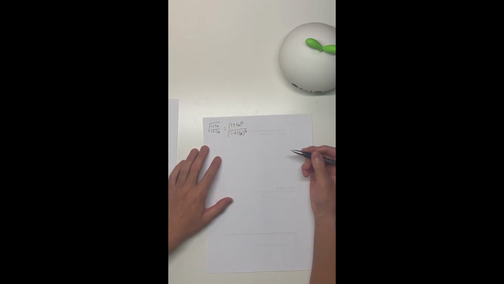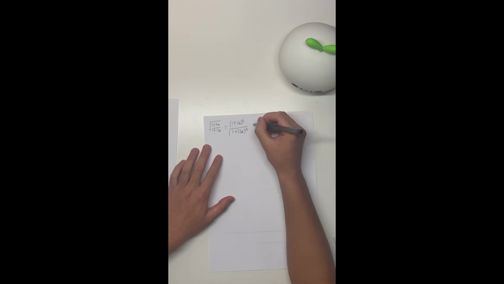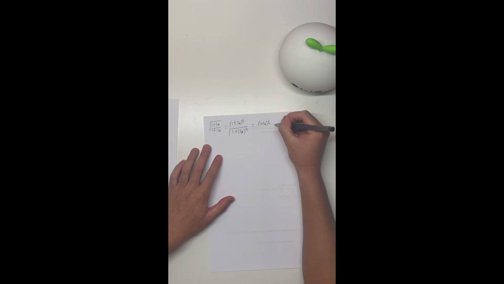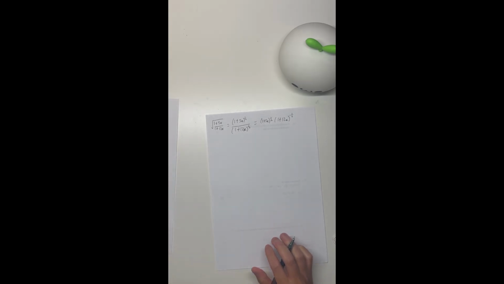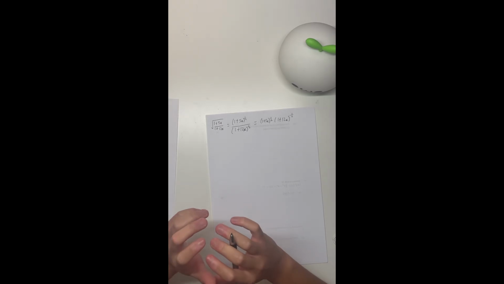This can also be written not as a fraction: (1 plus 5x) to the power of 1/2 times (1 plus 12x) to the power of negative 1/2. In order to expand this, we will have to expand them separately and then multiply them together.